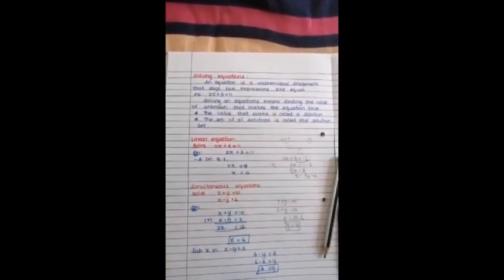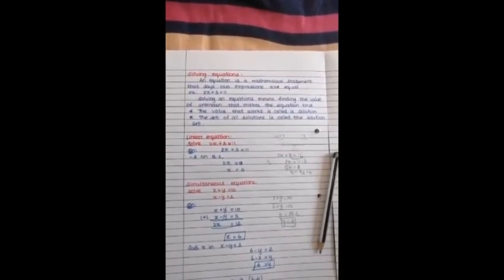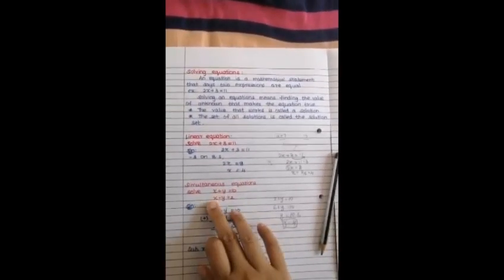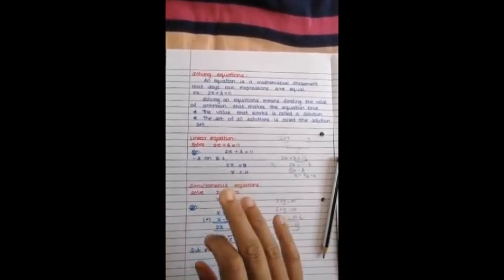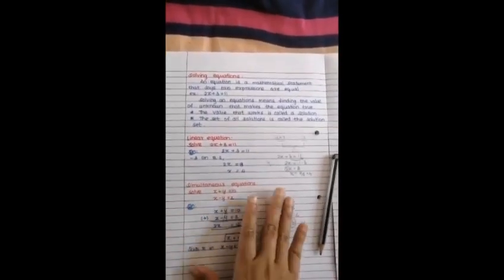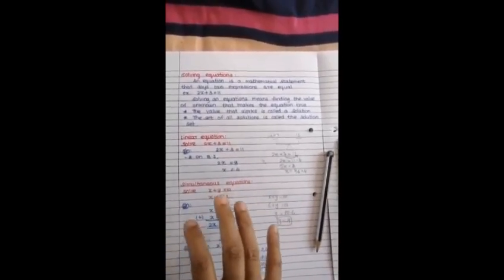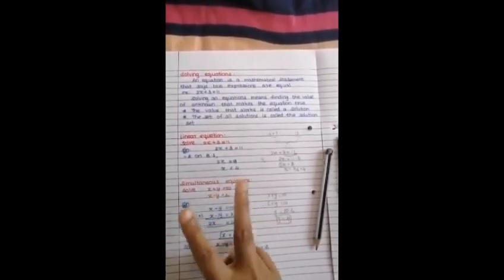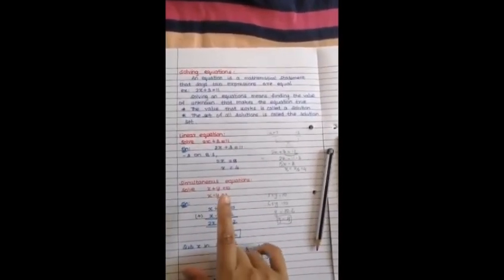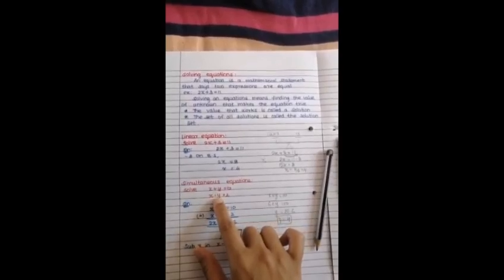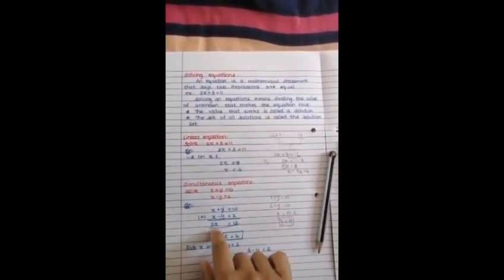For example, x plus y is equal to 10 and x minus y is equal to 2. One equation alone cannot tell both the x and y values. We need two pieces of information to get the two unknown values. Here we have only one clue, that is plus y and minus y. We have to solve this to get the value of x.